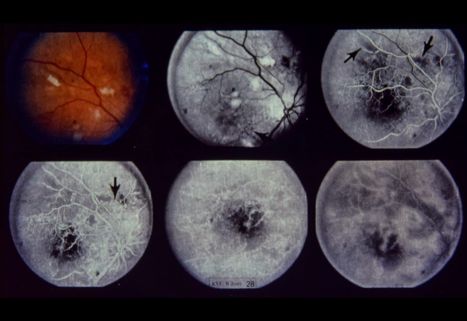Slide 28. Cotton wool spots and focal capillary closure. This 31-year-old white male had diabetes diagnosed at age 12 years. 6 months ago, he developed labile hypertension. Systolic pressure ranged between 150 and 200 millimeters of mercury, and diastolic pressure between 90 and 120 millimeters of mercury. Visual acuity was 20/20 in each eye, but he complained of intermittent blurred vision.